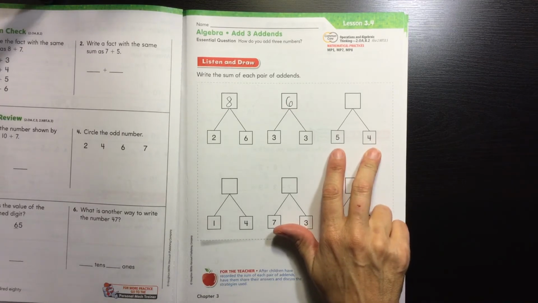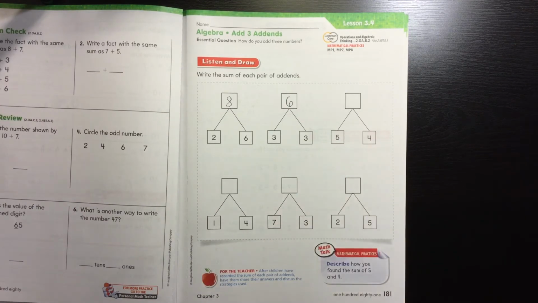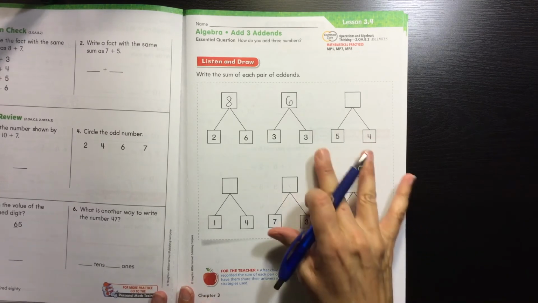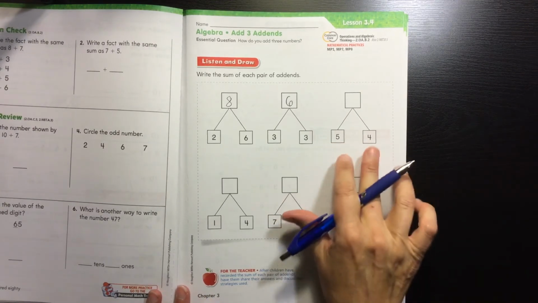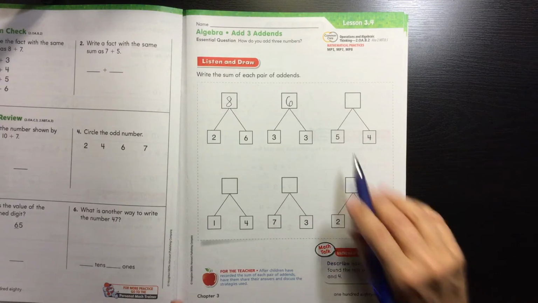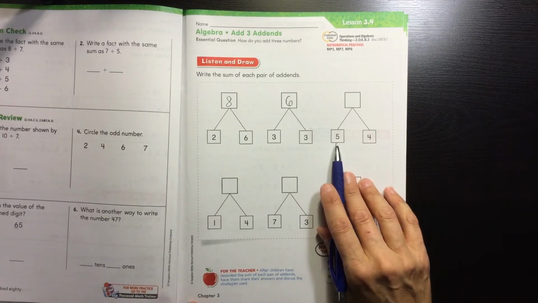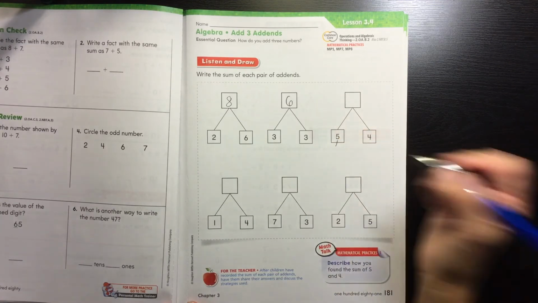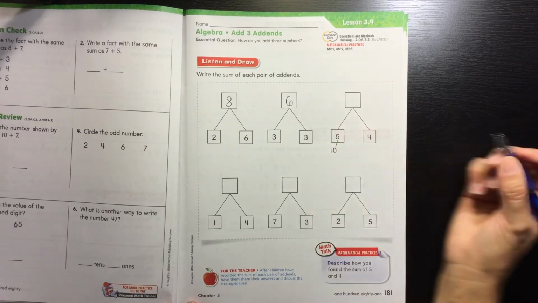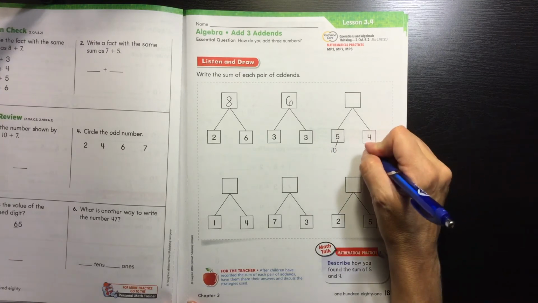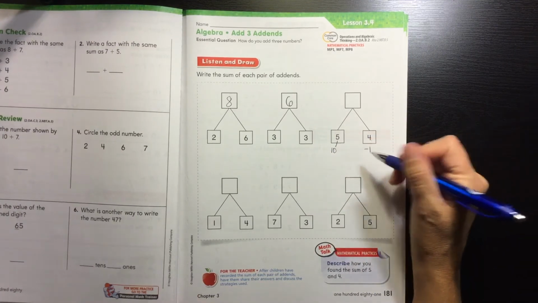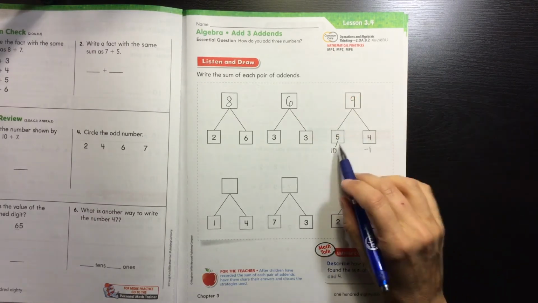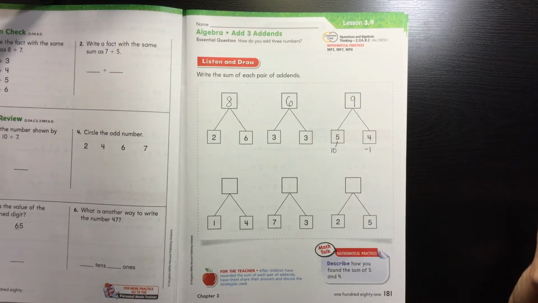Next, I have 5 plus 4. So the strategy that I think of when I see 5 plus 4 is the near doubles, because I know when I count that 5 and 4 come next to each other. So I could double either one of them. I'm going to go ahead and double my 5. So if I add 5 plus 5, I know that equals 10. But I know that 4 is 1 less than 5. So I know that 10 minus 1 equals 9. So therefore 5 plus 4 equals 9.